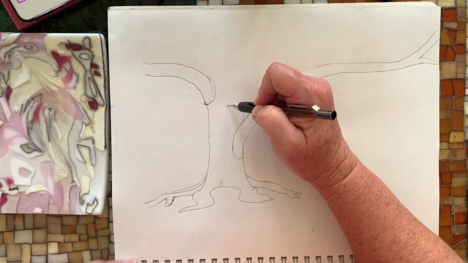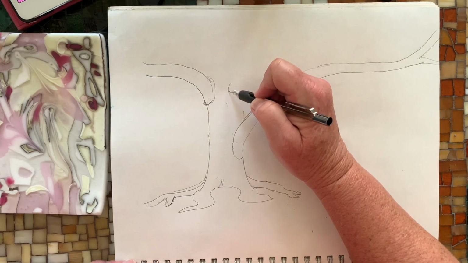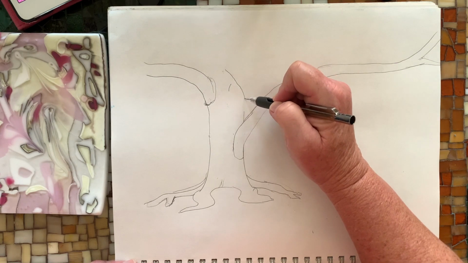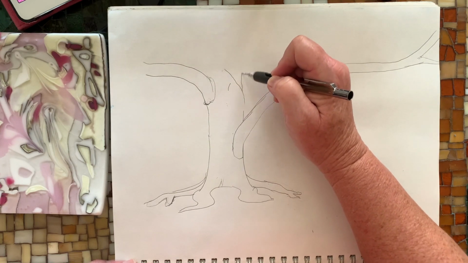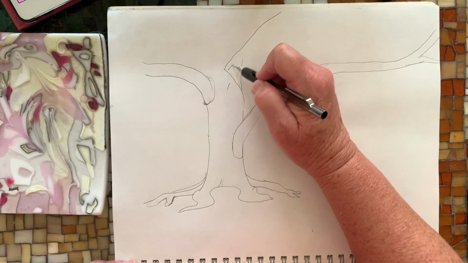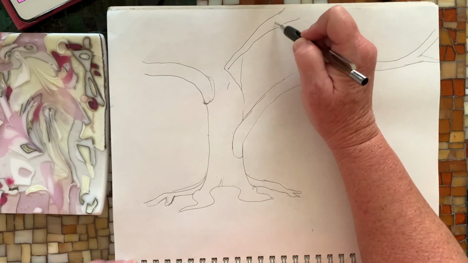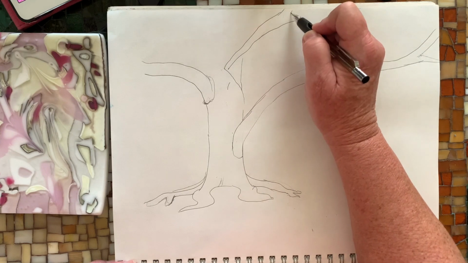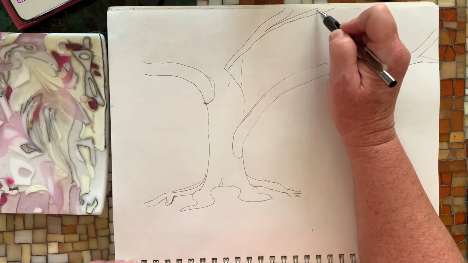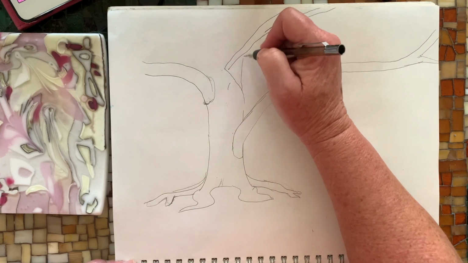Okay, maybe there's another one right here, but it's growing out from that one slightly behind it, right there. And it comes off into a V. Okay, it keeps going straight up.